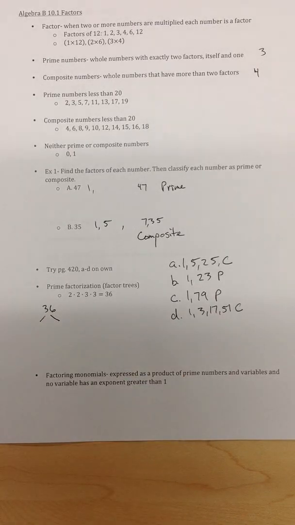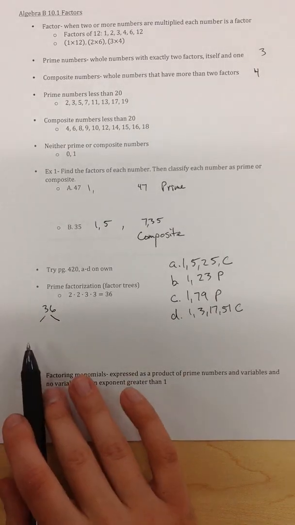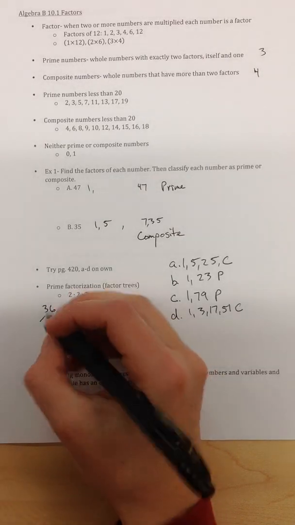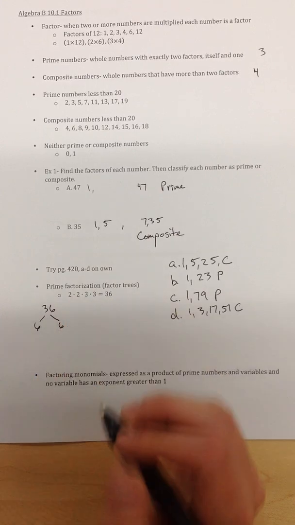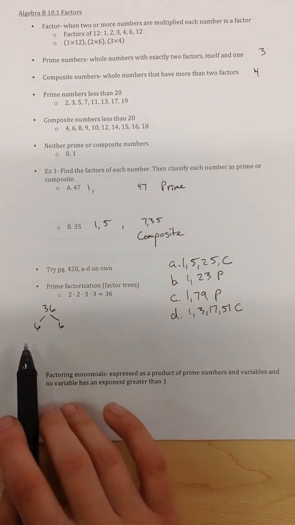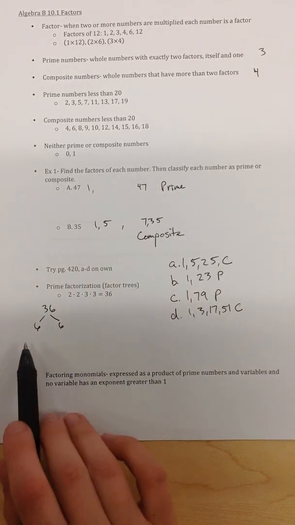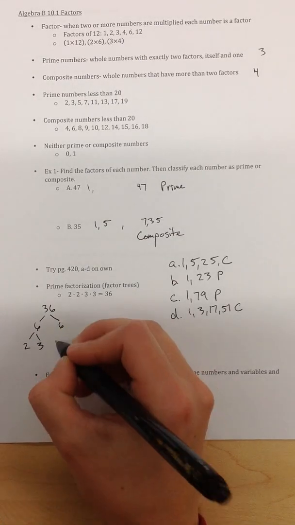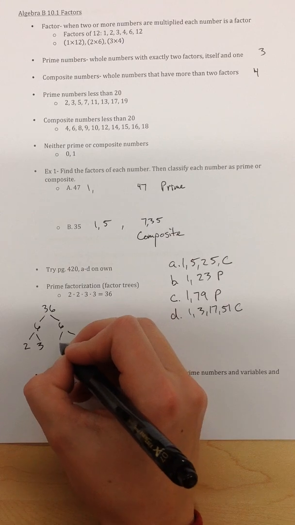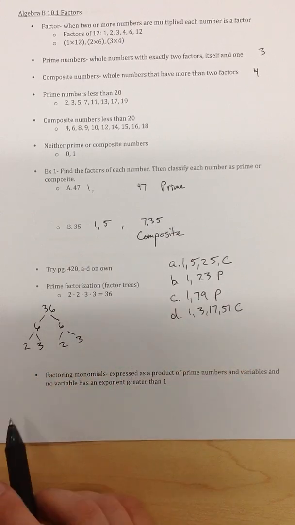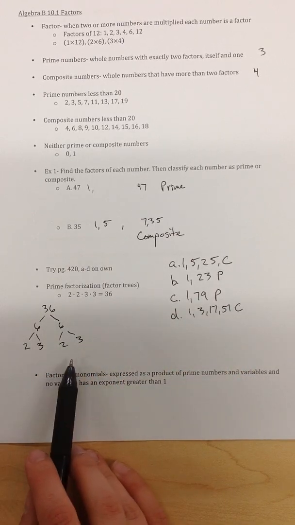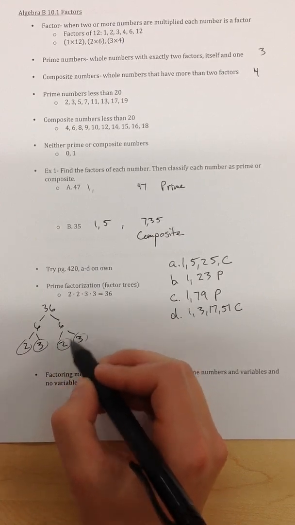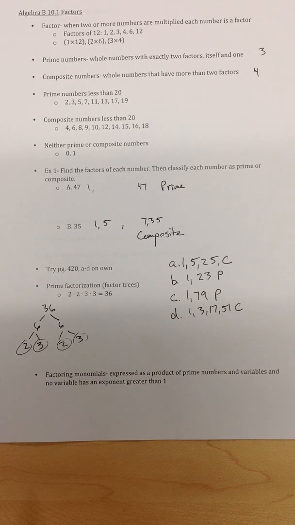So if I take 36 and I break it down, 6 times 6 is 36, so I can put a 6 there and a 6 there. Then what I do is I keep factoring those little branches out, so like 6 could break into 2 and 3, same thing with this 6 here, 2 and 3. And then once I get down to a set of prime numbers, I usually circle them so I remember that they're prime. So both 2 and 3 are prime.